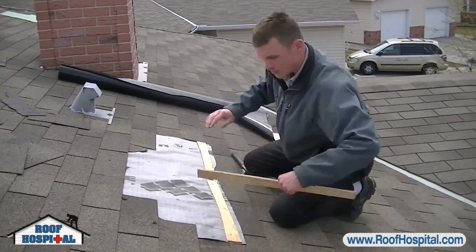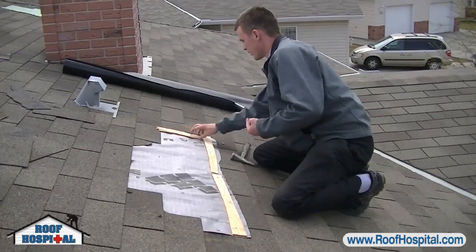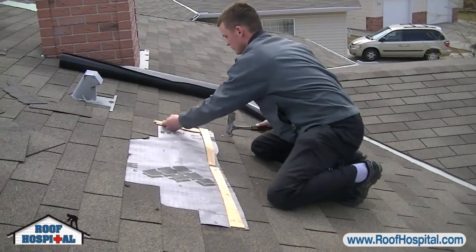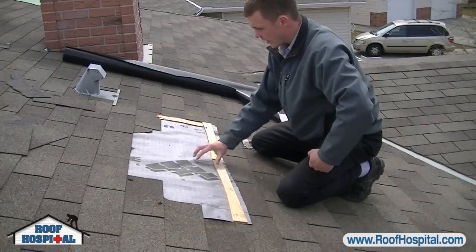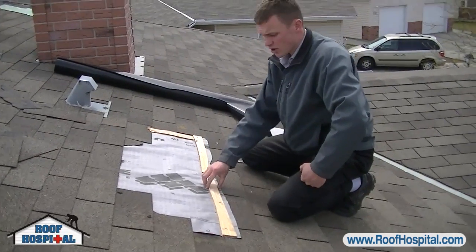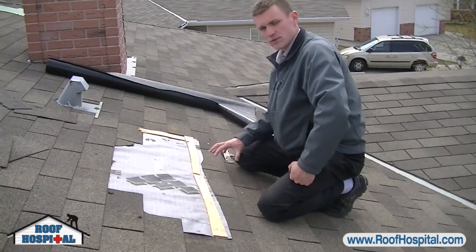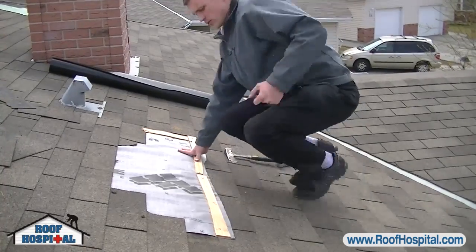Still got a gap here, so we're going to block that too. There we go. There we go. There's no way that wind is going to come under this. This is stronger than the original roof. Yes, we've damaged a little bit of shingle here, but you know what? We have a really good repair. We've isolated the repair. We've also stopped wind from getting under here.